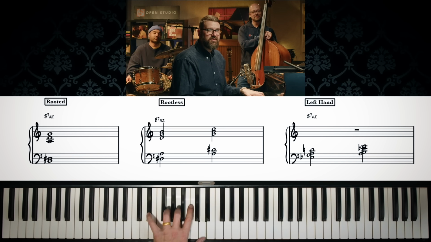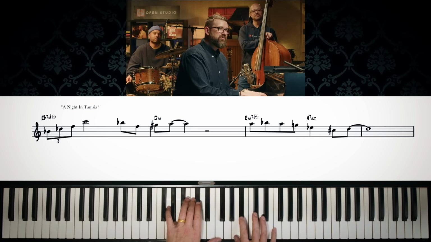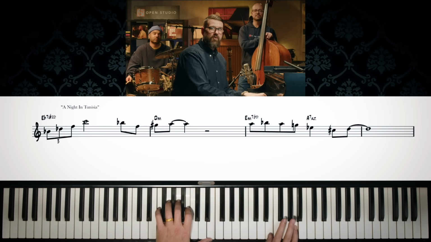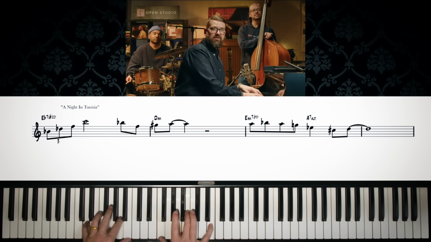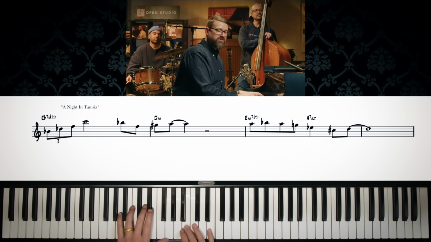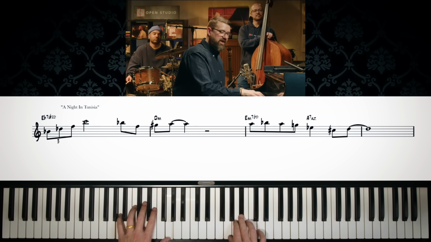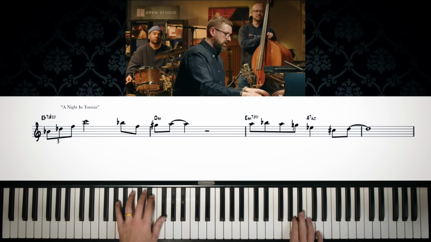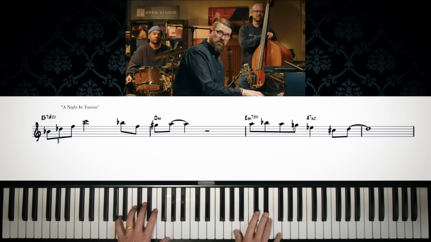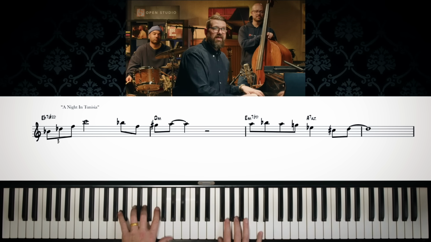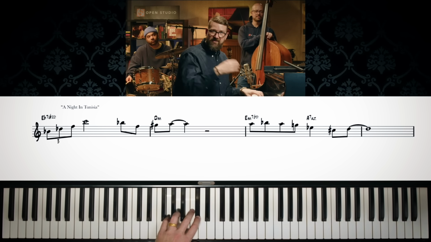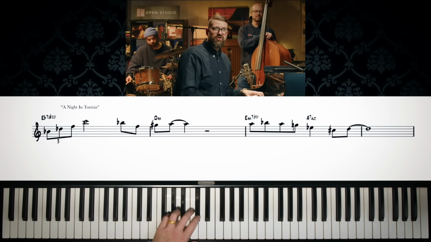So, back to A Night in Tunisia, right? So we used our E flat 7 sharp 11, which is, I said, the tritone sub going to D minor. But check it out. Remember this line? That A7 altered is the chord cousin of the E flat 7 sharp 11.